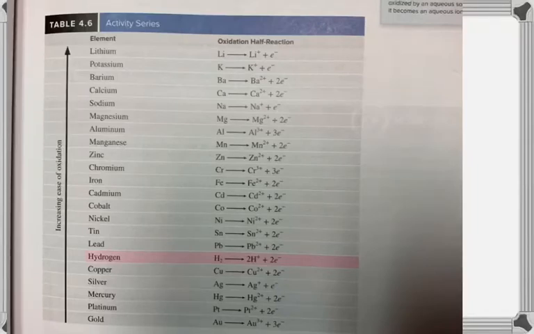Okay, about question 4 on Connect, on which of the following reactions will occur. That question is about your activity series. This is your activity series from page 149 of your book, and it's based on the redox concept. Redox, of course, is a combination of reduction and oxidation.